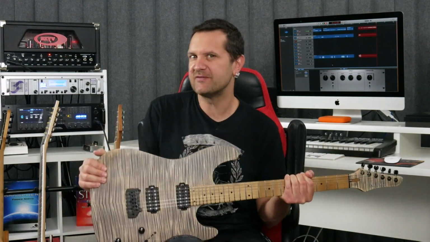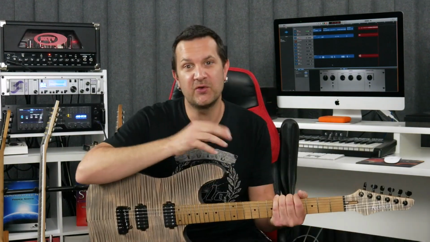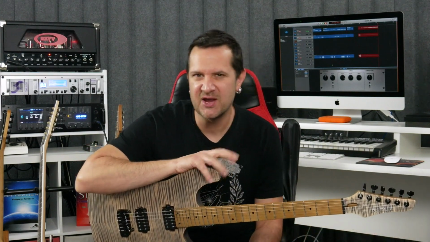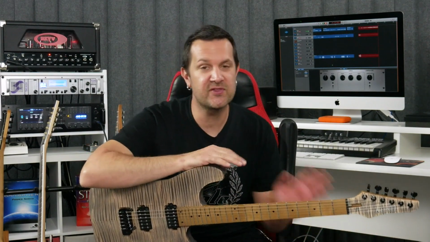Each of these modes has 7 different notes. 1, 2, 3, 4, 5, 6, 7. The reason these modes sound different is that although they have the same number of notes, there are different types of 2s, 3s, 4s, 5s, 6s, 7s. And you've heard those terms before: major second, minor second, major third, minor third, perfect fourth, augmented fourth, and so forth.